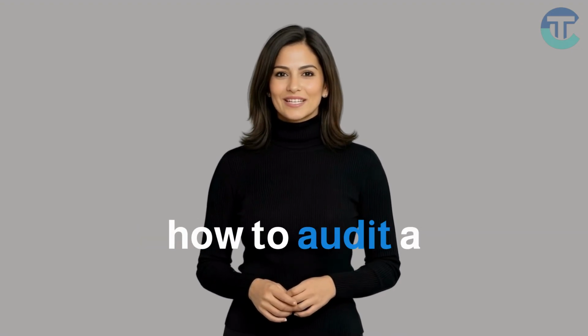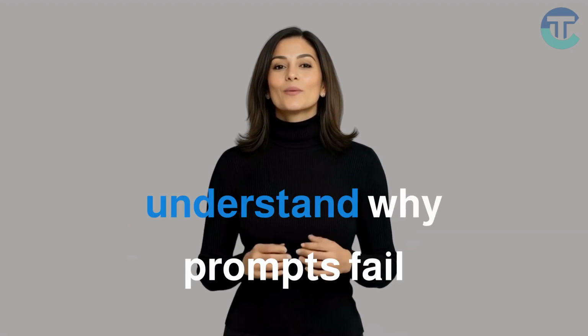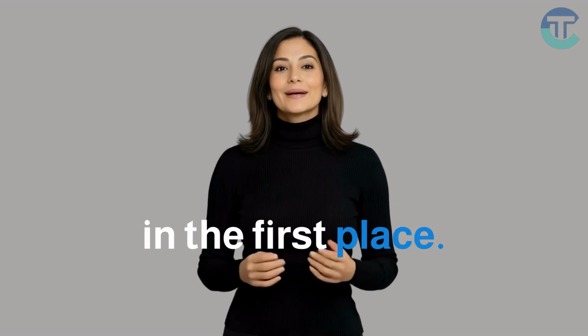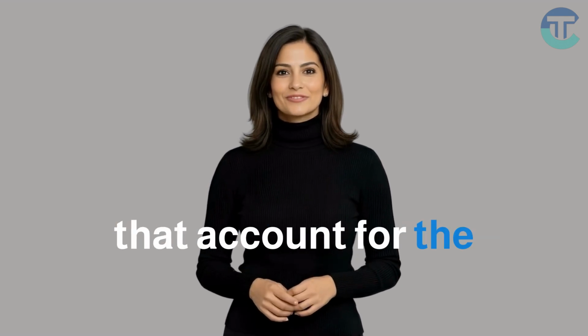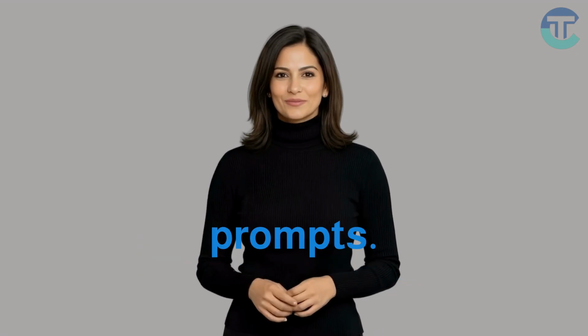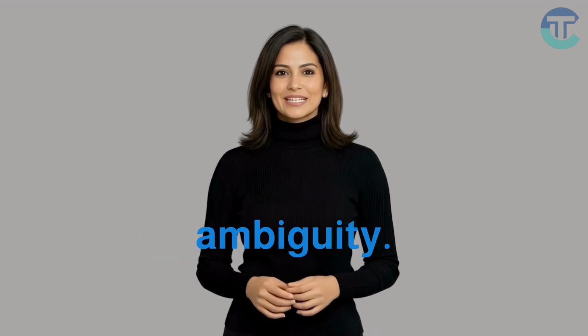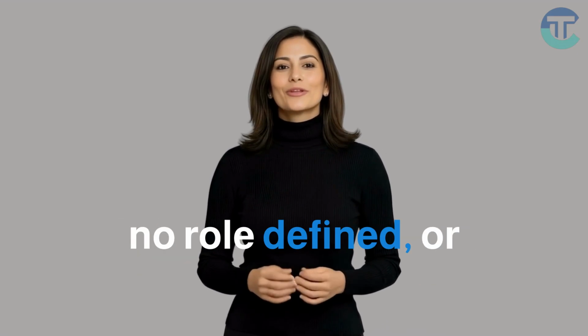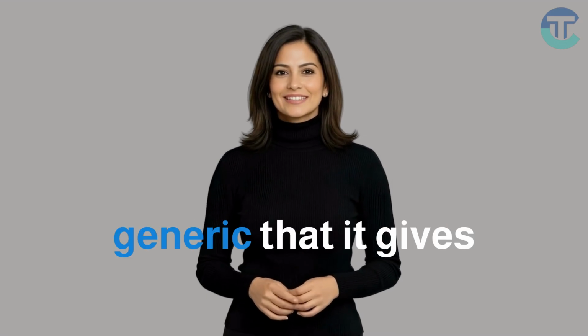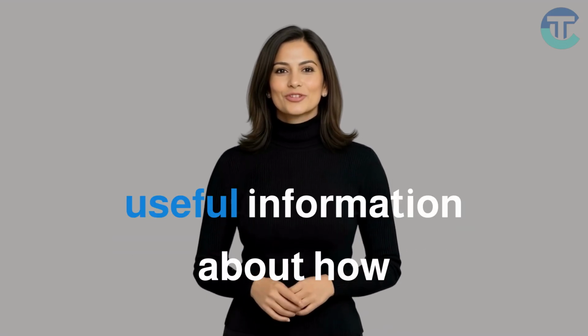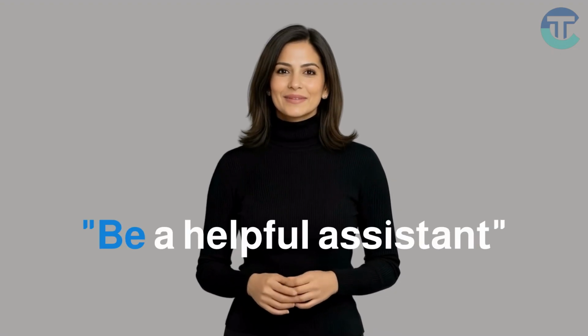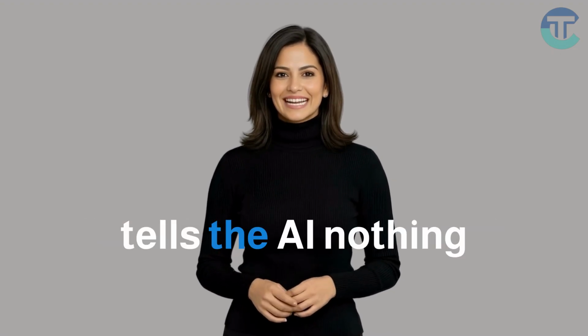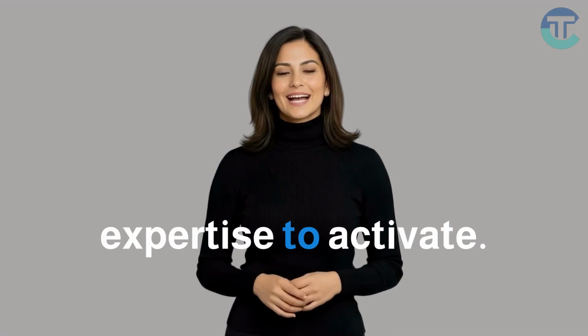Why prompts degrade? Before we look at how to audit a prompt, it helps to understand why prompts fail in the first place. There are 5 patterns that account for the vast majority of underperforming prompts. The first is role ambiguity. The prompt either has no role defined, or the role is so generic that it gives the AI almost no useful information about how to think.